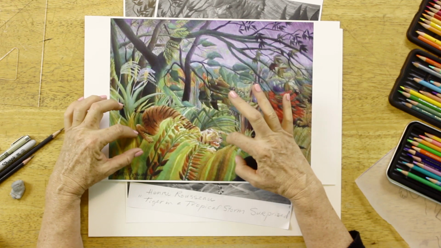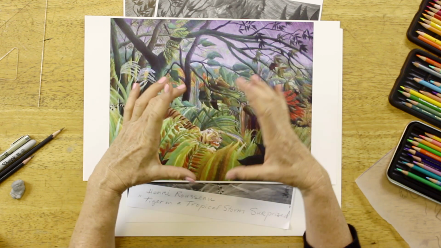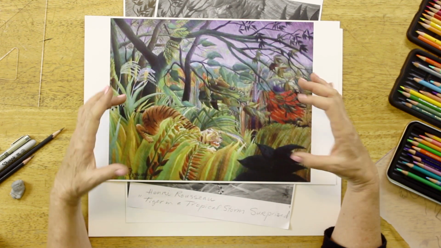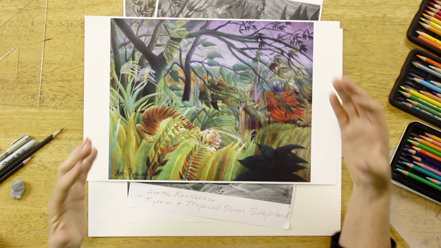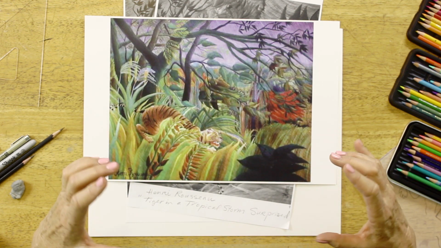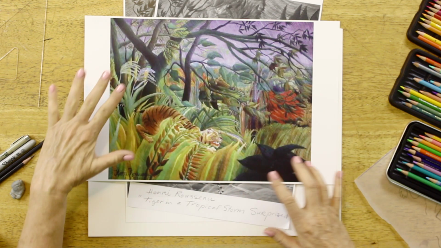A lot of times we're thinking, I want to do a tiger, and then we end up just painting or drawing a tiger, but then we don't know what else to put with the tiger. So this shows you how the tiger is in a situation. The tiger is in a context.